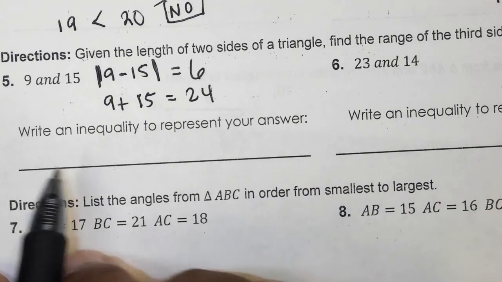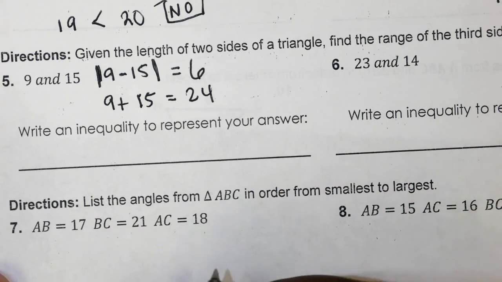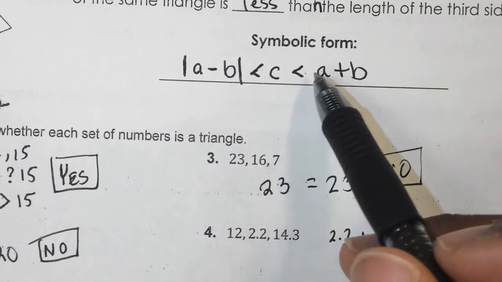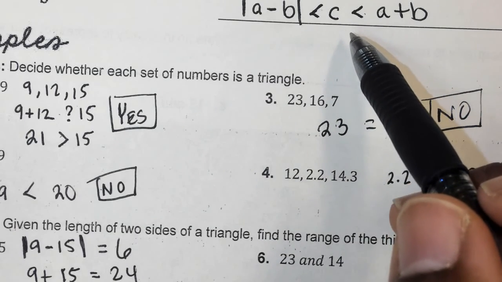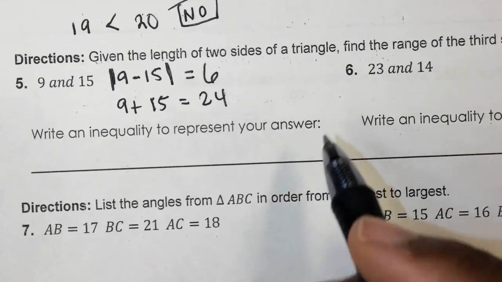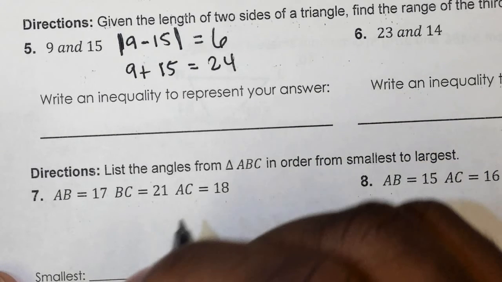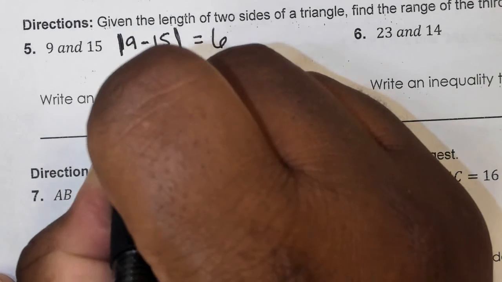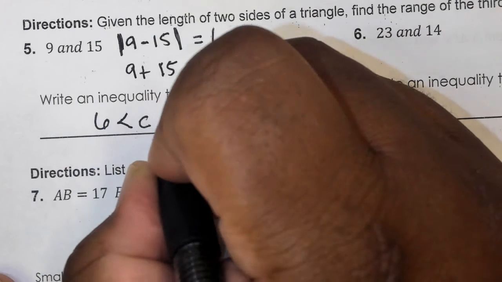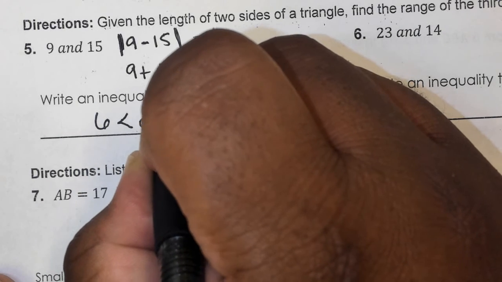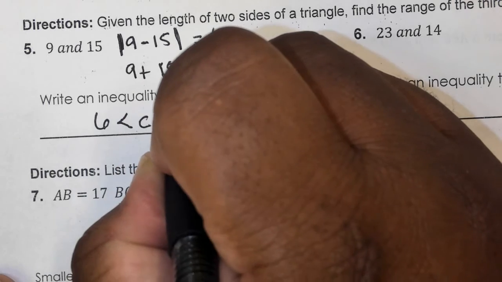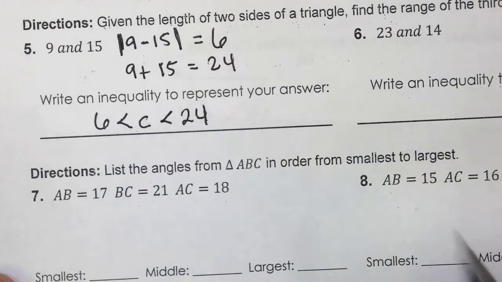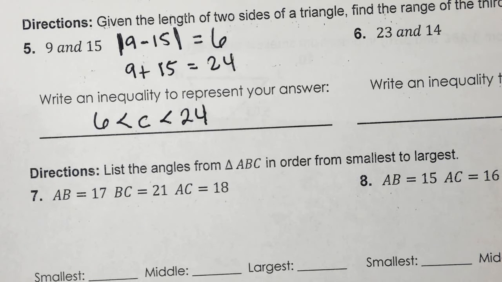To get the actual range, you need to write your inequality. I'm writing the inequality just based off this up here again, with C being in the middle, C being that third side. So it's going to be 6 is less than my side C, and 24 is going to be greater than my third side. So my range is any number in between. And this is you finding your range. Any number in between 6 and 24 can be used for the third side of this triangle.